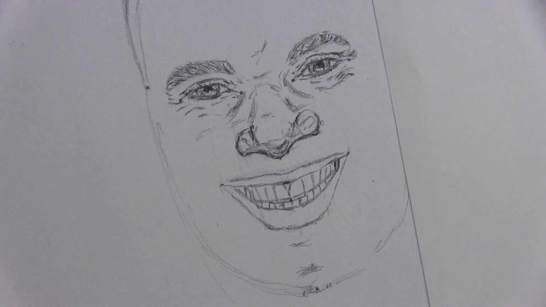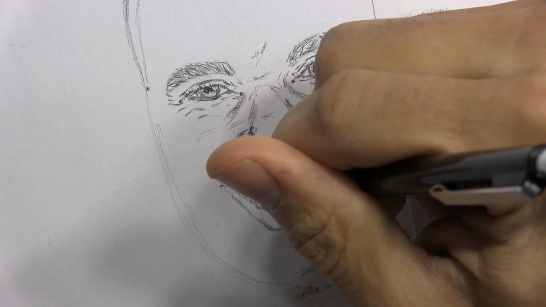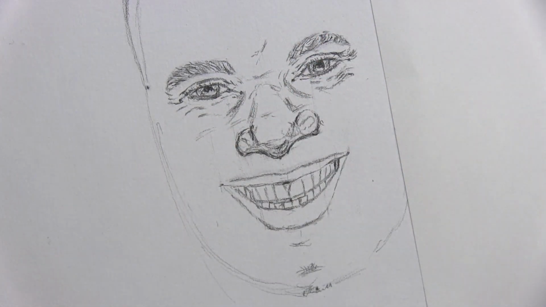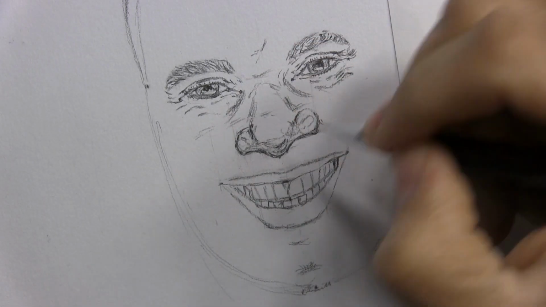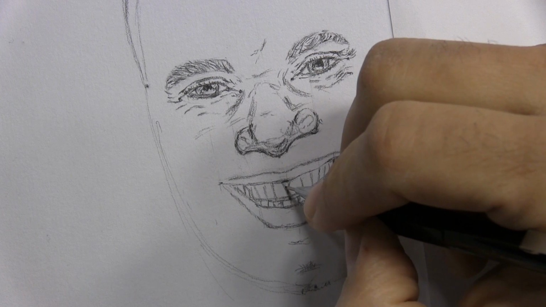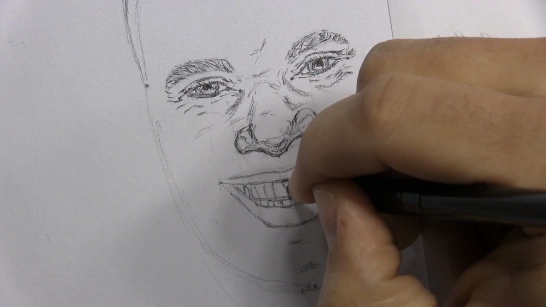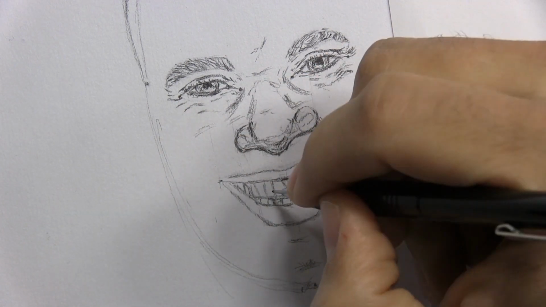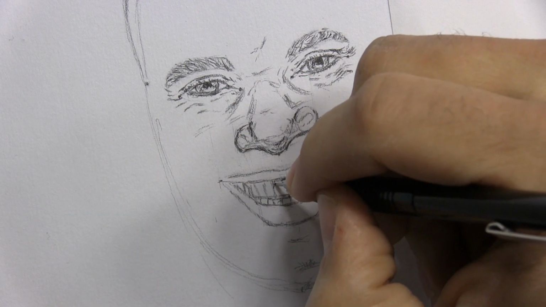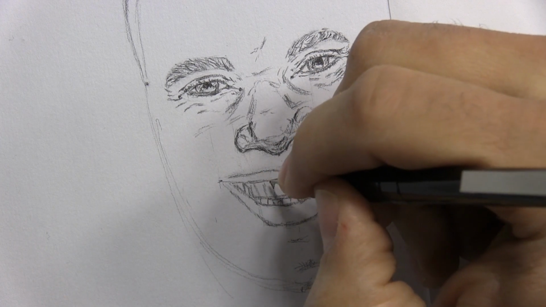Now that we have the size and the placement of the teeth the way they should be, we can put some shape to the teeth, make them look more like real natural teeth. And a big part of that is giving it a gum line. So we're going to look at just curving up the corners here.